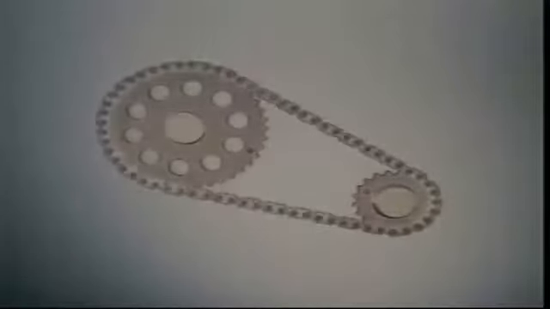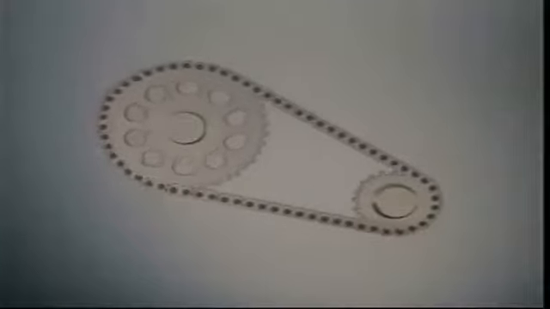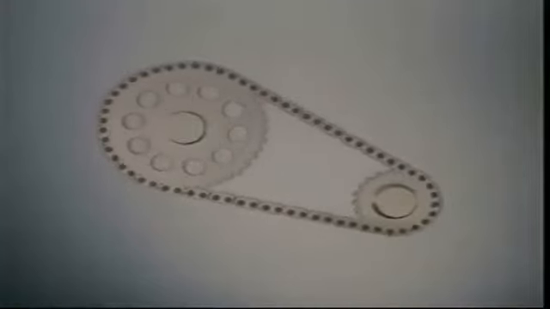Now let them be separated but linked by a chain. They turn in the same direction, at the same speeds as when they were meshed. If the smaller gear is attached to the crankshaft and the other to the camshaft, how fast will the camshaft turn compared with the crankshaft? It will turn at half the speed, just what the system needs. Everything happens at the right time.